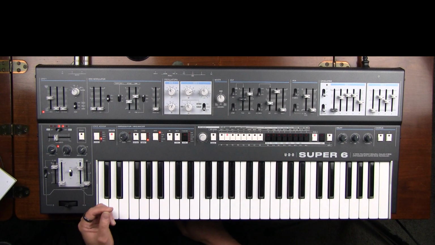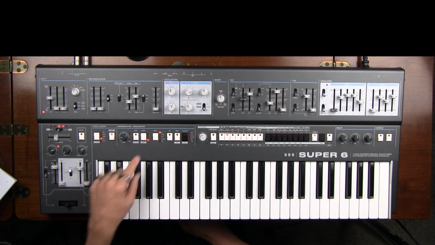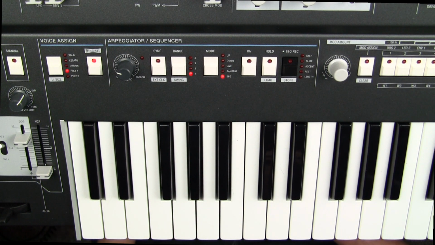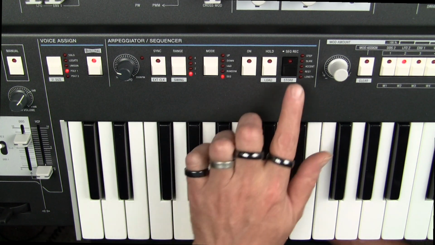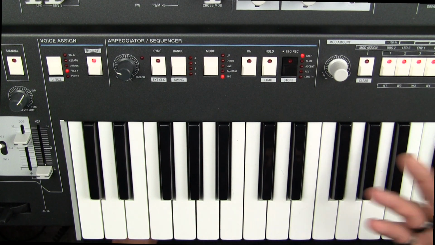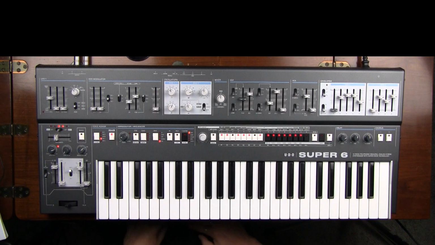Okay, so if we wanted to get to the sequencer, what we would do is press the mode button until we got down to the sequencer. And then, since there isn't a sequence on here, we should go to step. And right now we have, what is this? 1, 2, 3, 4, 5, 6, 7, 8, 9, 10, 11 steps. Okay. So we can actually record a sequence. Oh, this is on 2. This stores 16 sequences. That's important to say.